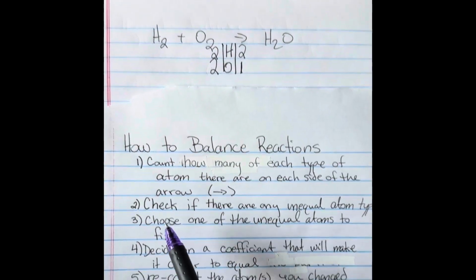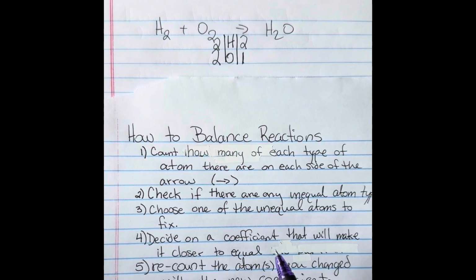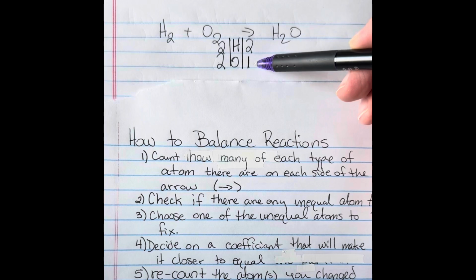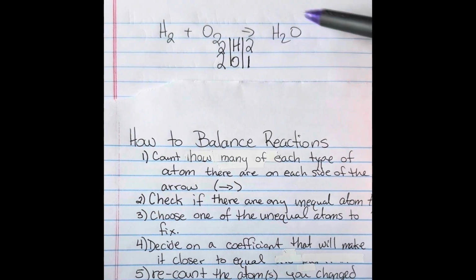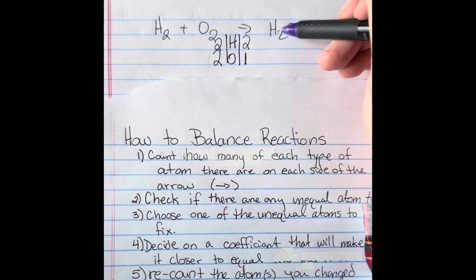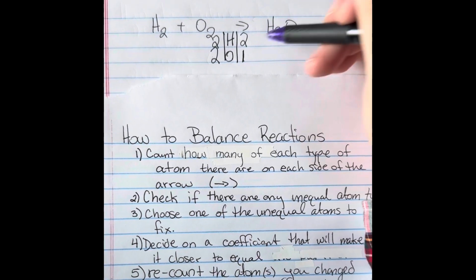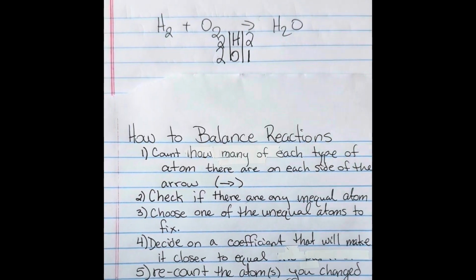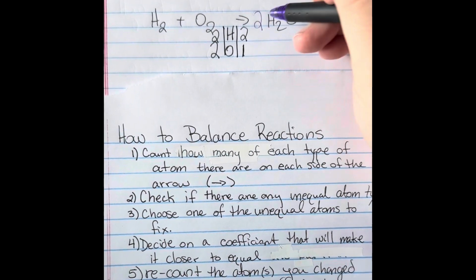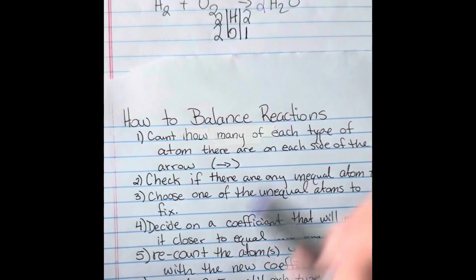So to fix it, we need to decide on a coefficient that's going to make it closer to equal. So right now, to get this to a 2, we need to do something here with this water. So I can't change what's inside the water. I can only change what's on the outside. So instead of 1, which is what it is right now, I can make this a 2. And now that I've used a 2, I have to update my totals like it says here.